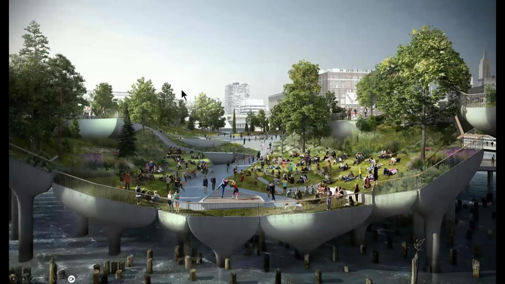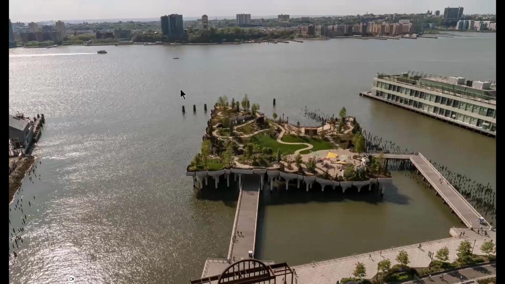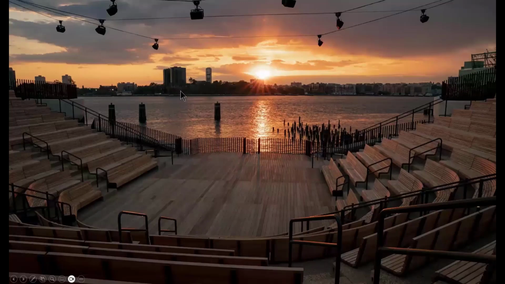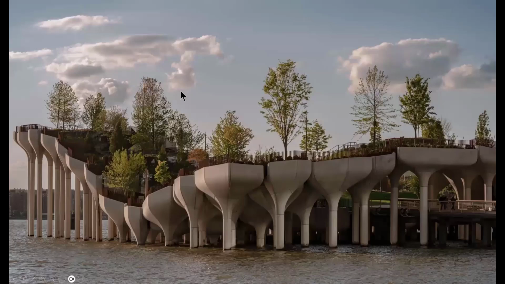You have a combination of all of these features on top of the Hudson. It's a pretty special project, if you ask me, and you can visit it. It's now open, so it's really nice. So I gave you a little bit of a sense of what this project is about.